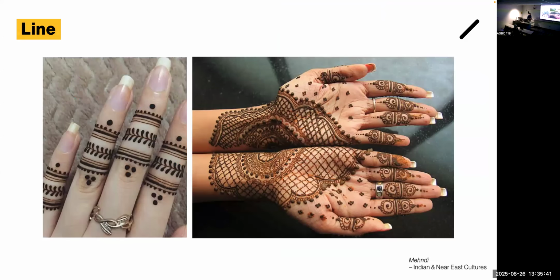Line can also be really heavily used in things like henna, which is a temporary form of skin decoration, right? Many of you guys are probably familiar with henna. It's part of many of your cultures. And it can also be used in very spiritual or ritualistic circumstances during things like Hindu and Muslim weddings.